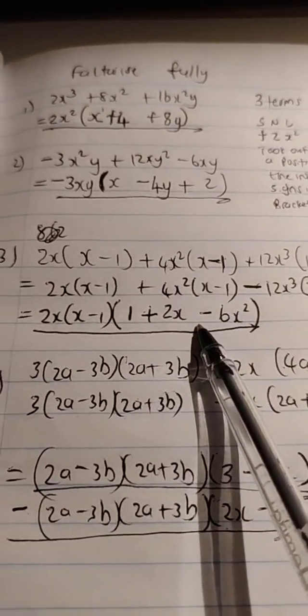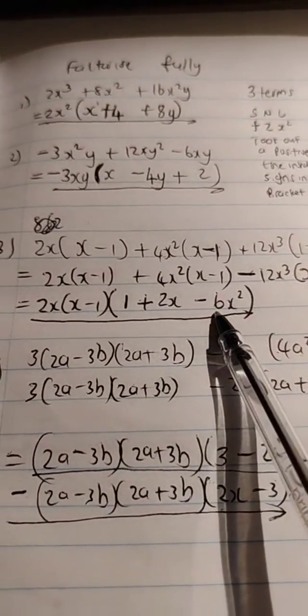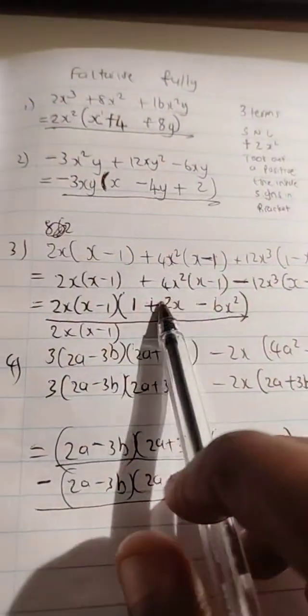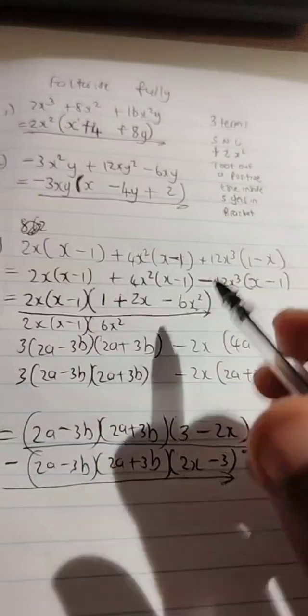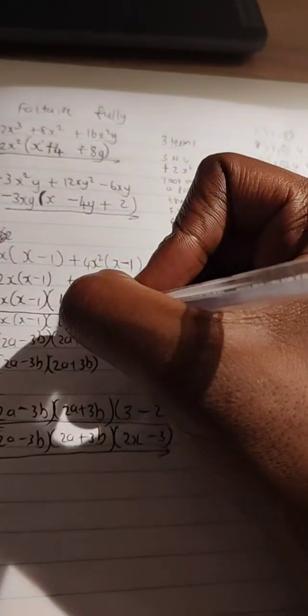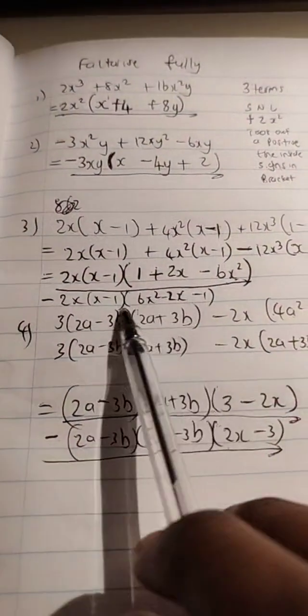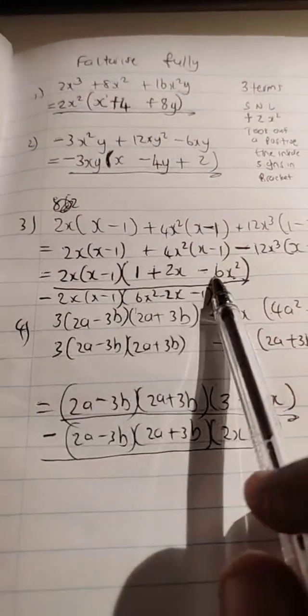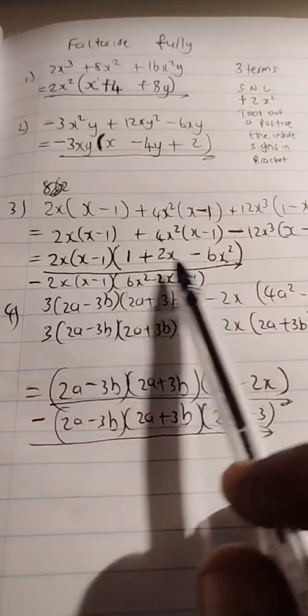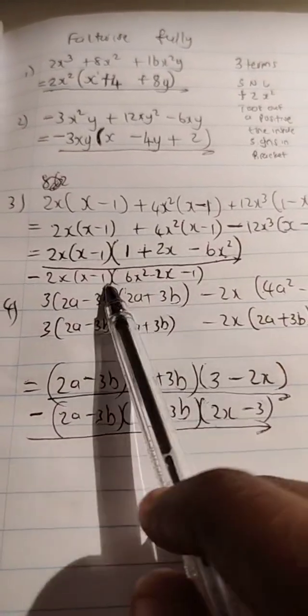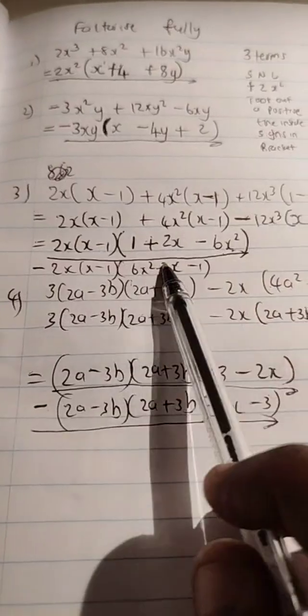I'm sure some teachers would even insist on this as well, where you would actually say 2x into x minus 1. Now remember this, the first term must be the 6x squared, but it's negative. So what you do, you take out the negative sign there, then it changes the sign of every single term. That's going to be minus 2x minus 1. And there it is, you see? So I have that 6x squared is no longer negative, it's positive because I've taken out a negative sign for that bracket.